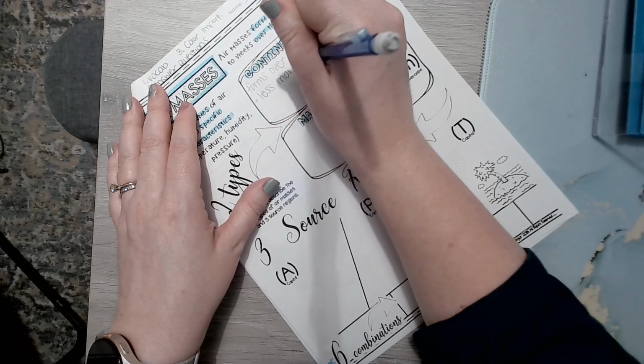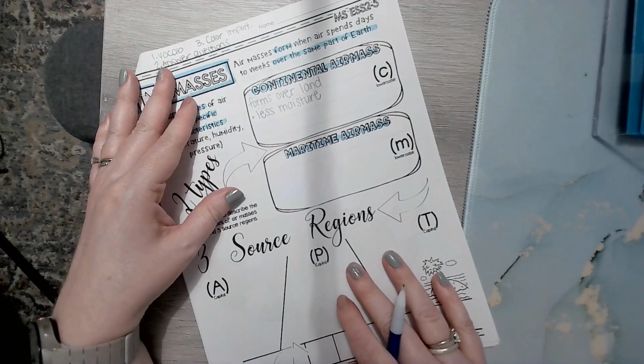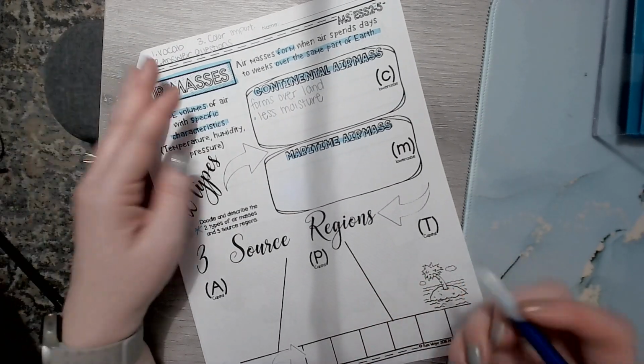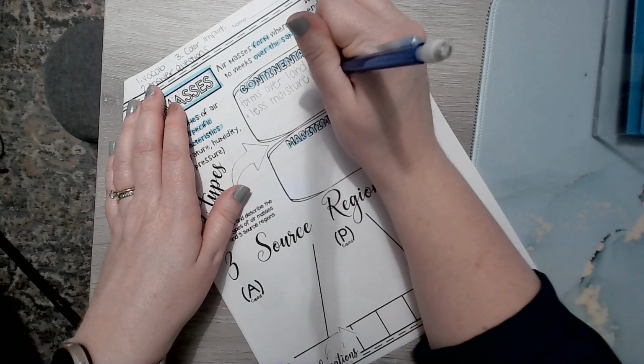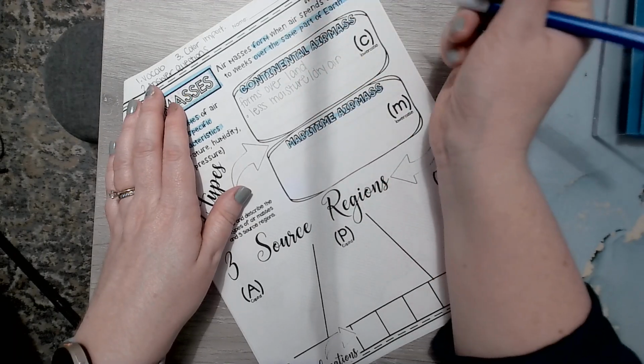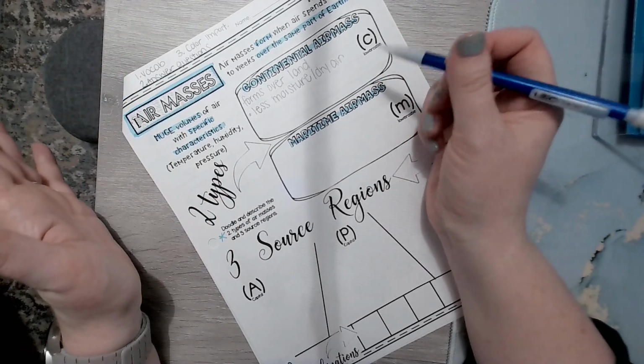So you could say less moisture or dry air.